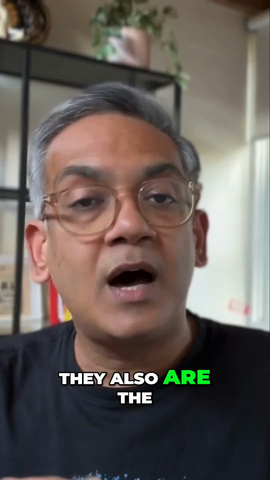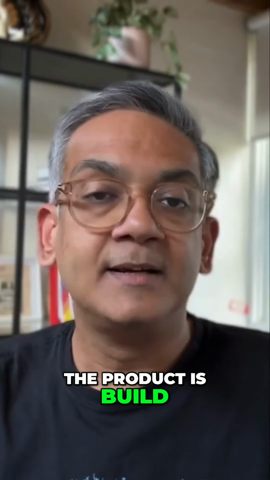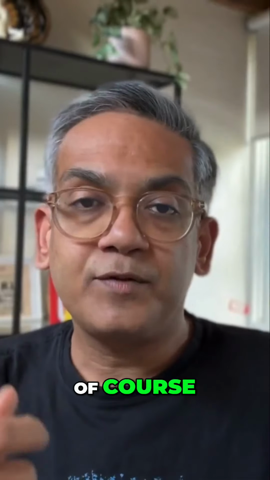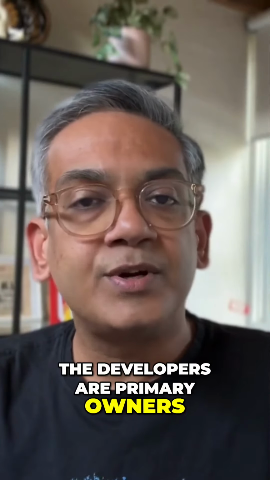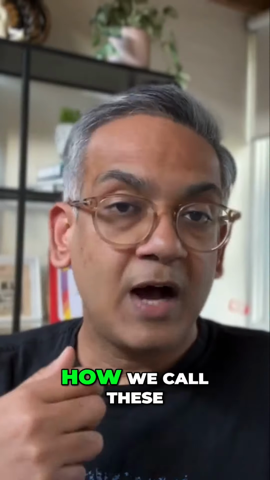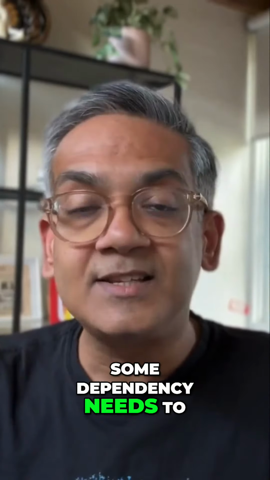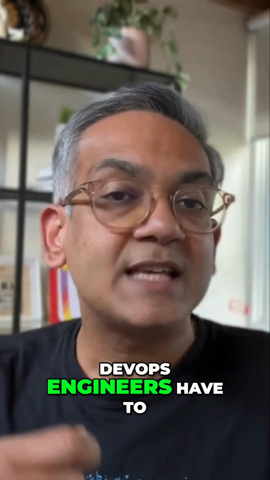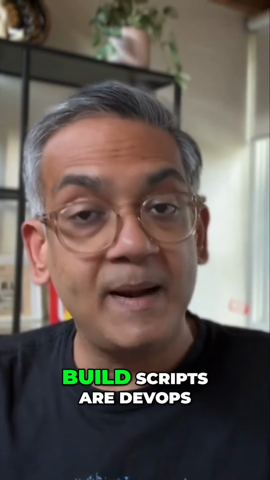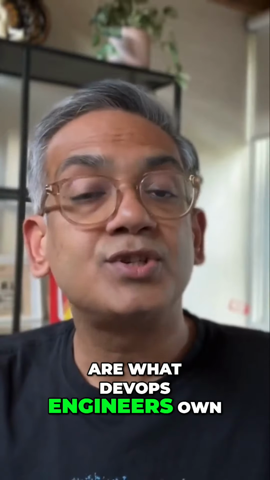They also are the joint owners of how the product is built, like the build scripts. Of course, the developers are the primary owners, but if something needs to be added to the build scripts, if something goes wrong, or some dependency needs to be added, DevOps engineers have to be across that. So build scripts are what DevOps engineers own.